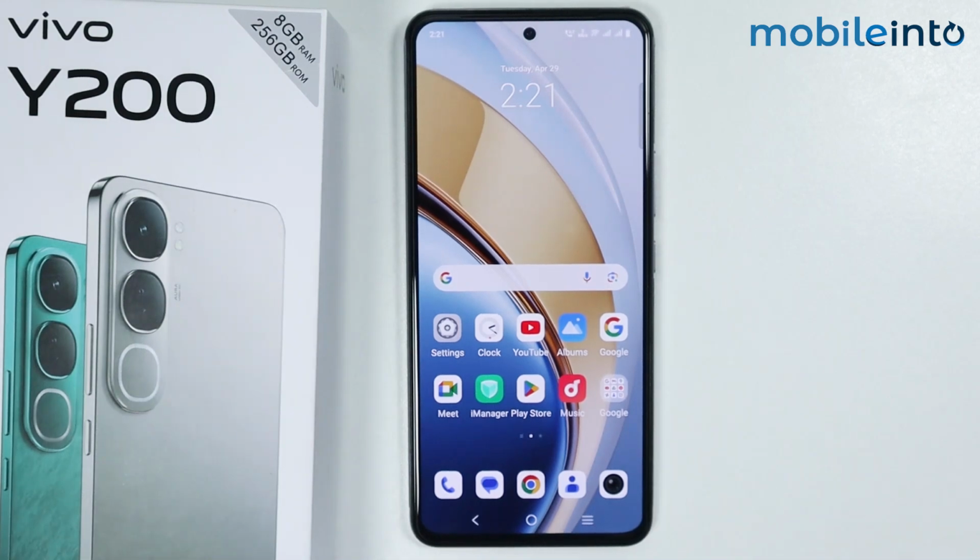Hey, what's up guys? So in this video, we will see how to enable call forwarding on the Vivo Y200.